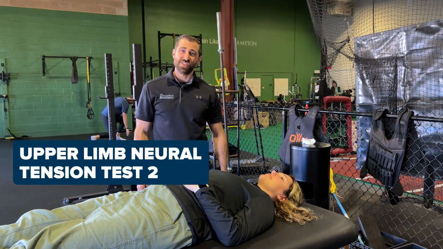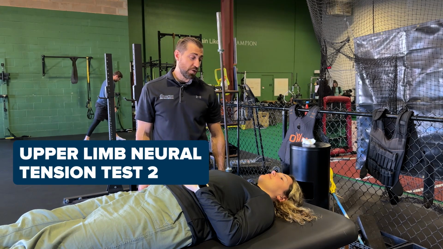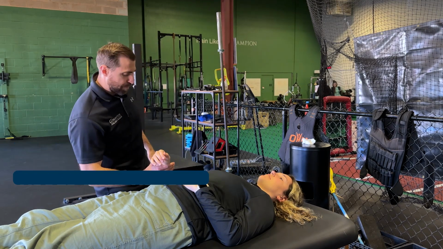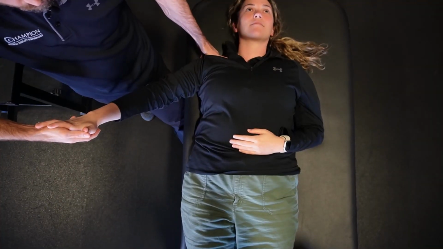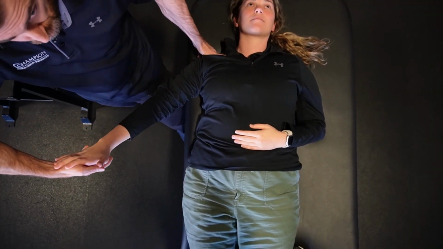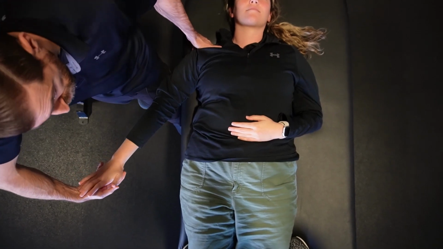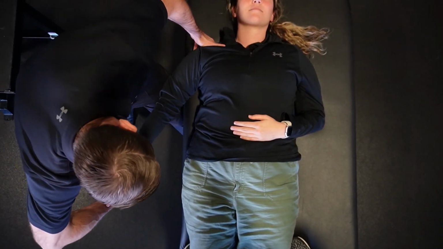Upper limb neural tension test 2A. This is for the median nerve. So what we're going to do is take the patient's arm. First step is going to be depressing the shoulder. We want to be in 10 degrees of shoulder abduction. We're laterally rotating from the shoulder, although I know you can't see that here.